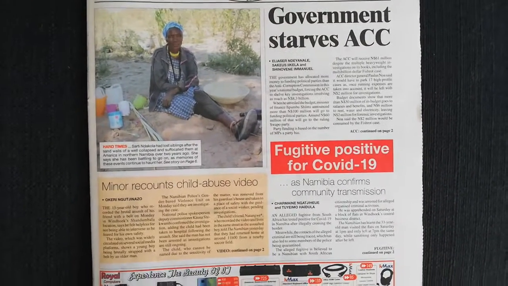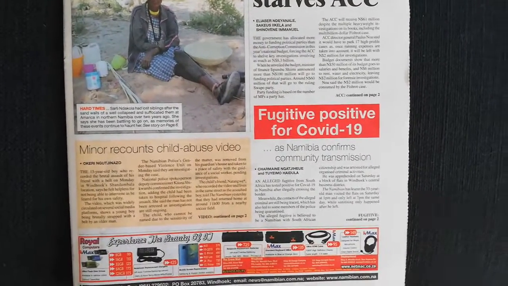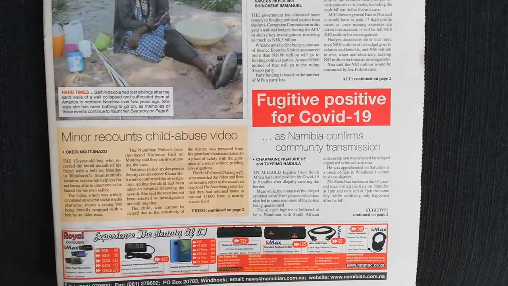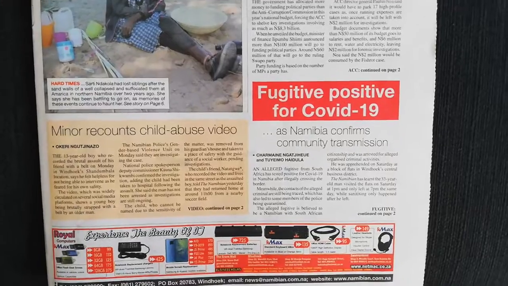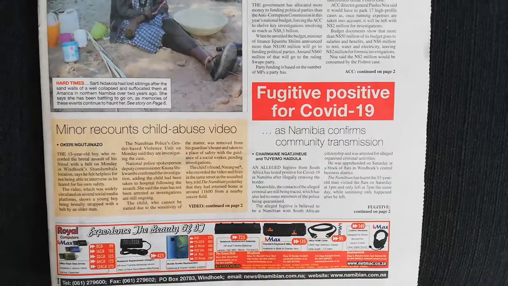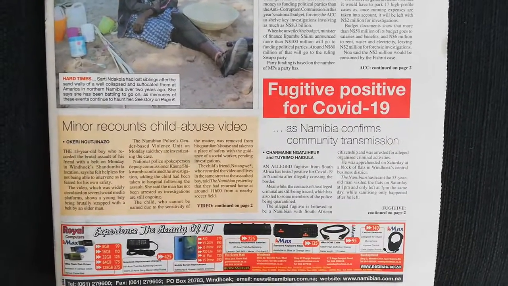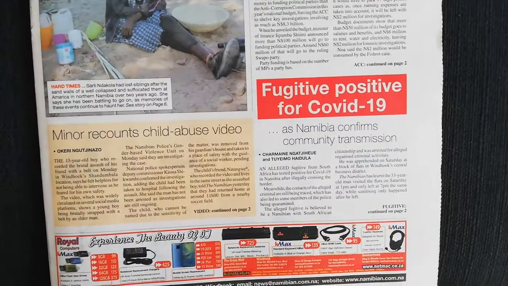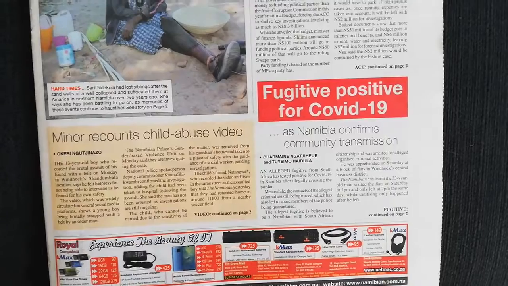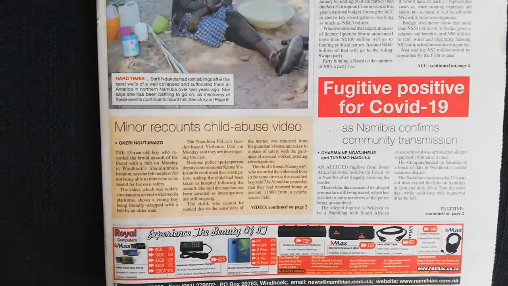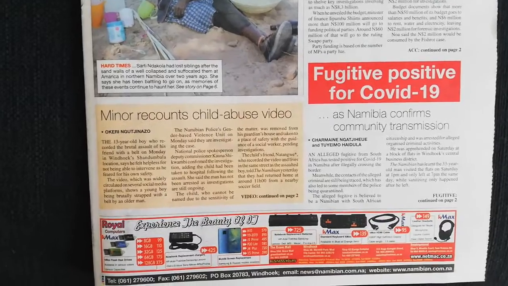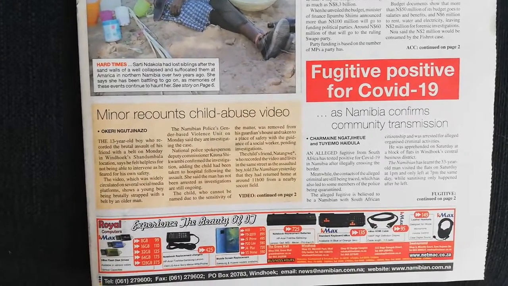But also the use of that red background for the fugitive positive for COVID-19 really sets that story off. You also have a subsidiary headline there. Some people might call it a tagline, as Namibia confirms community transmission. So that's also an important thing that layout people and design people will do.